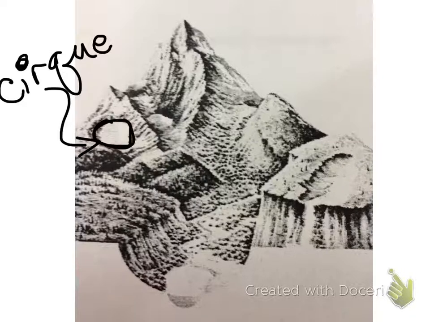It's a depression that the glacial ice has cut into the mountain, right? It's been cut in by the ice. Think of ice wedging, right? It gradually expands and makes the cracks bigger and bigger as water gets in a crack, freezes, and gets larger again and again over time.